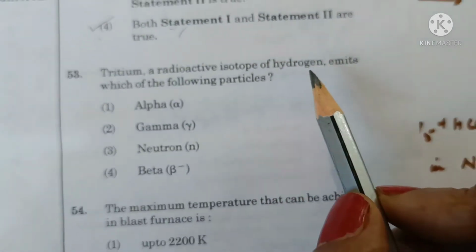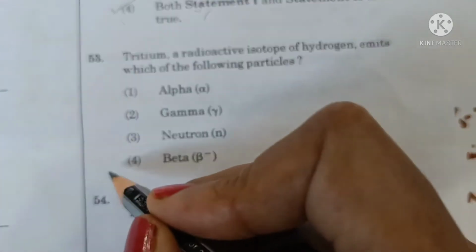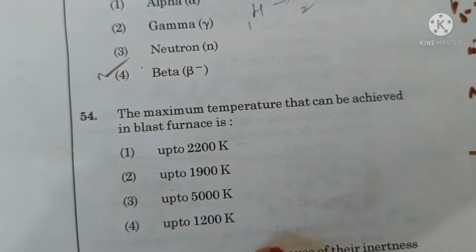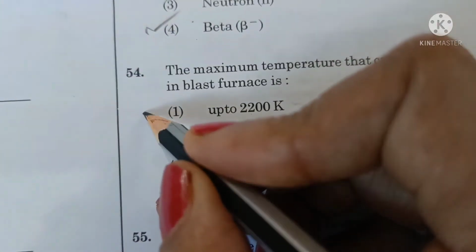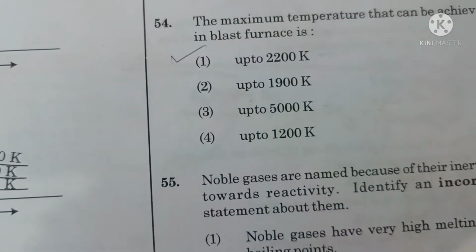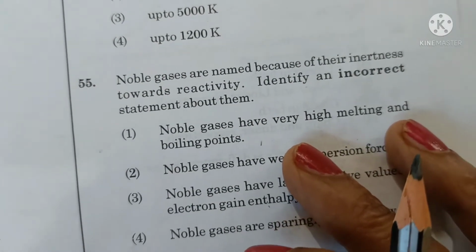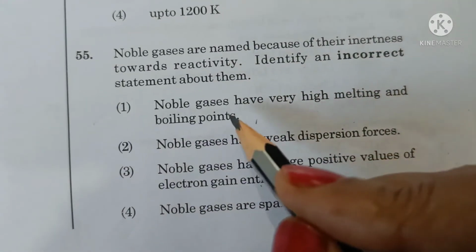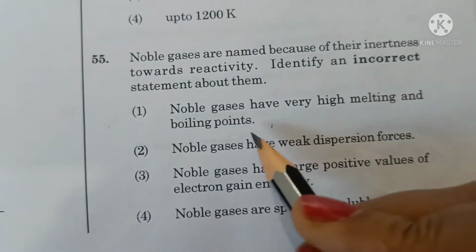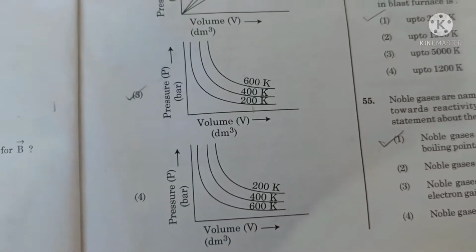Tritium, a radioactive isotope of hydrogen, emits which of the following particles? The answer should be beta particle. The maximum temperature that can be achieved in a blast furnace is up to 2200 Kelvin. Noble gases are named because of their inertness towards reactivity. Identify an incorrect statement about them. Noble gases have very high melting and boiling points. No, this is not correct. This is incorrect.